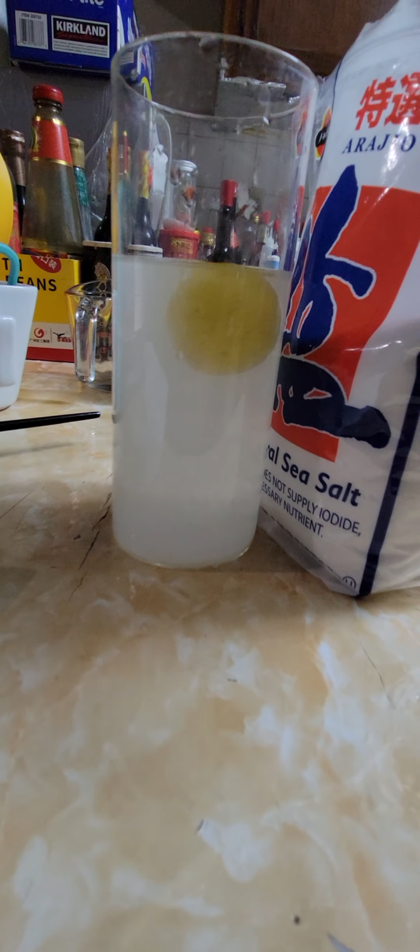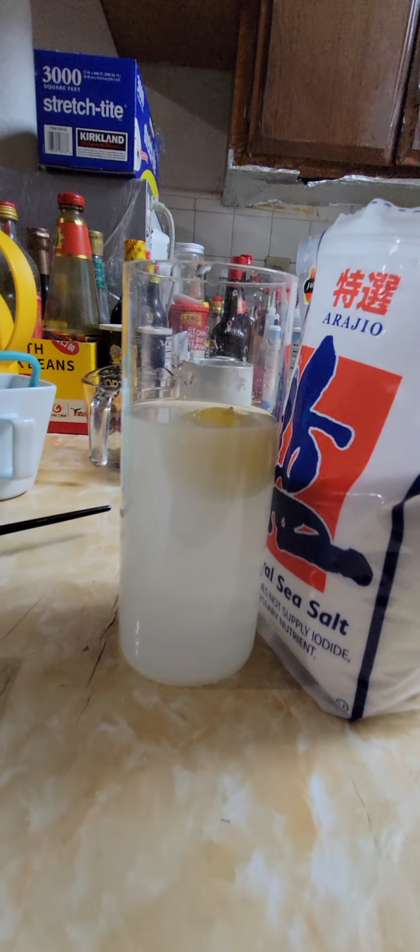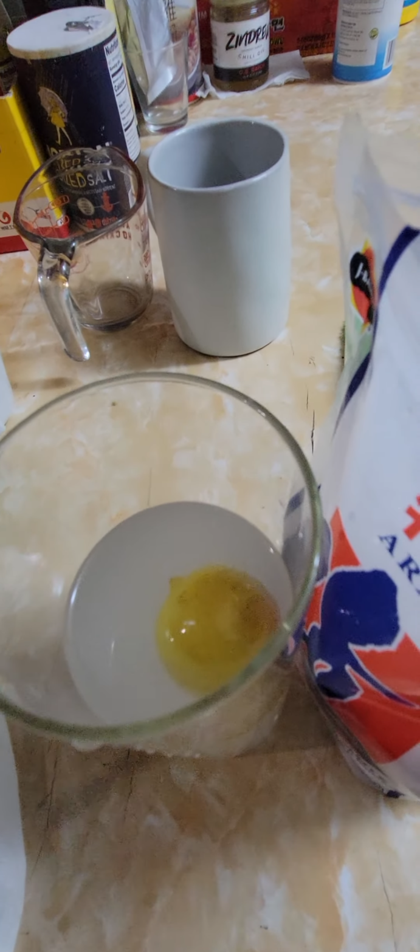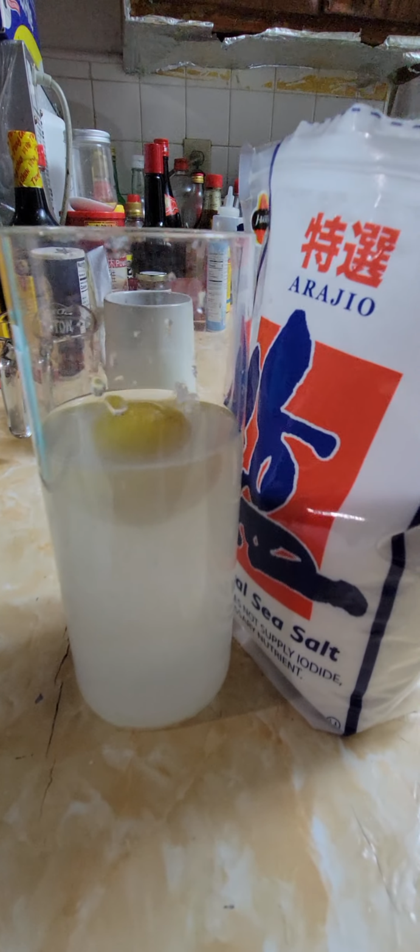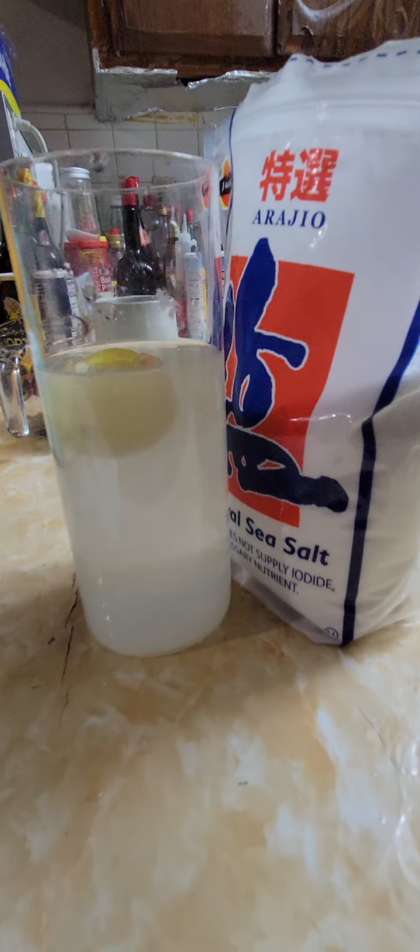This is about after 3 scoops of salt. We can see that the lemon is on the surface of the water. And once again, that's because the density of the lemon is actually less dense than the salt water.